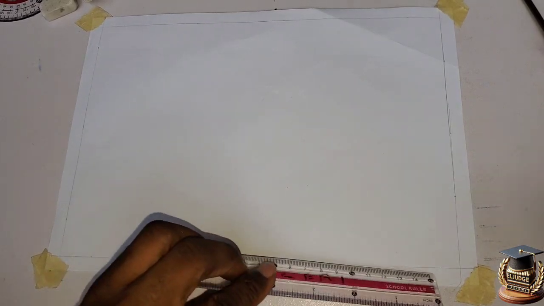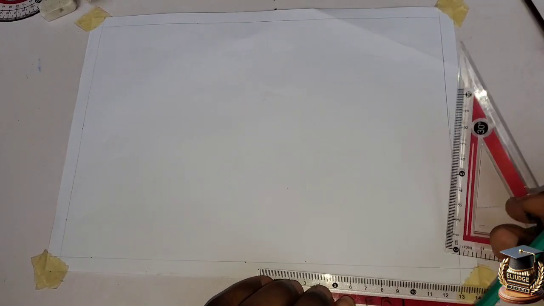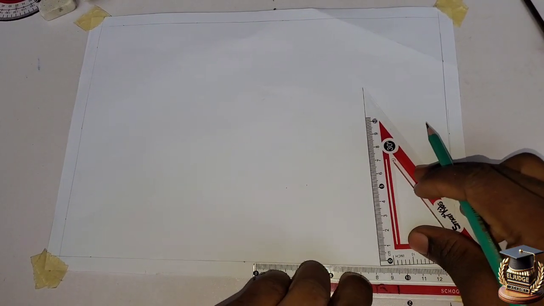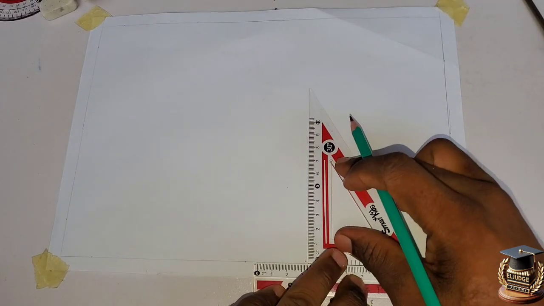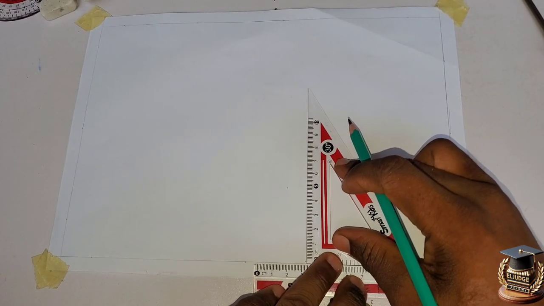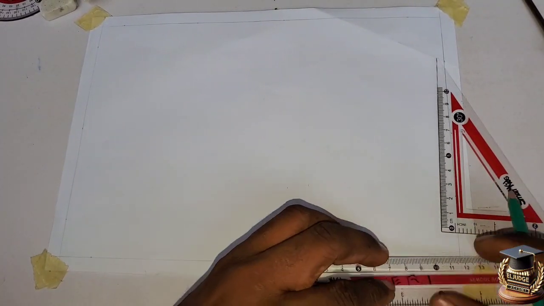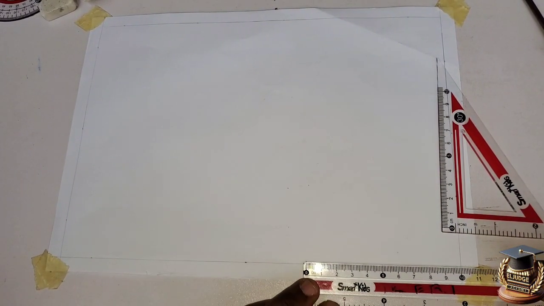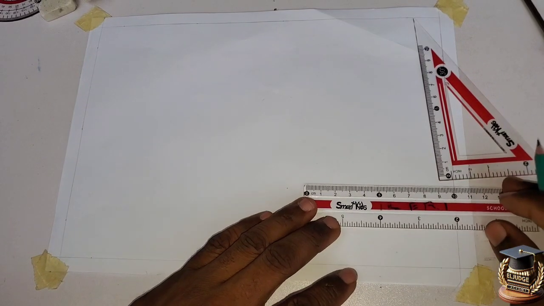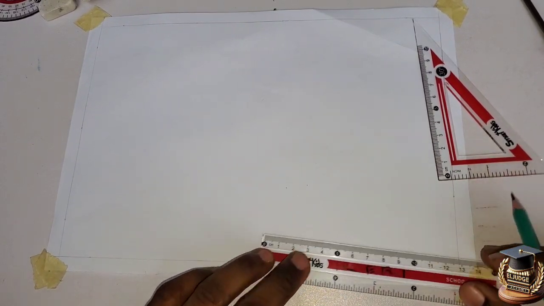But I can make use of my set square to draw a vertical line. So let me confirm again. You have 10 centimeters here. You also have 10 centimeters here.